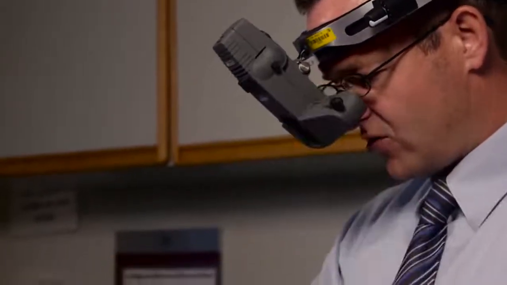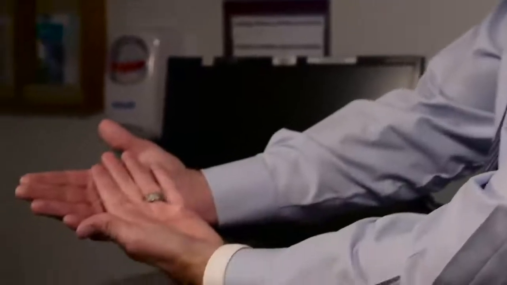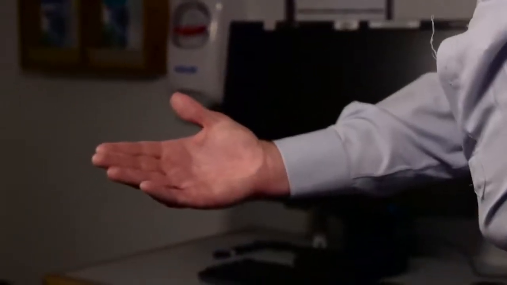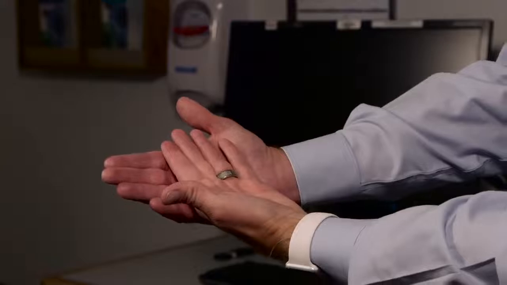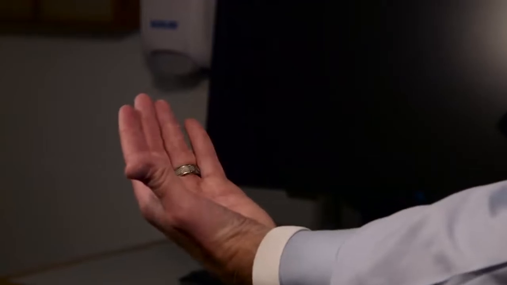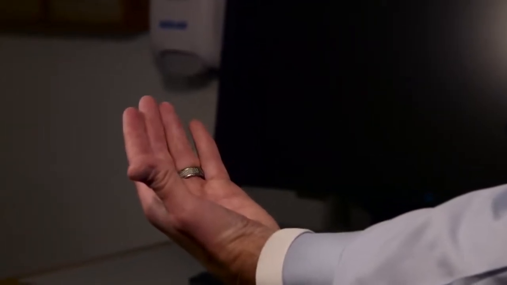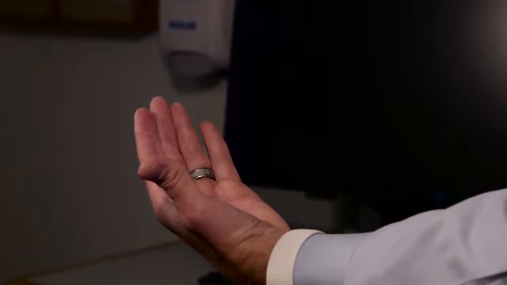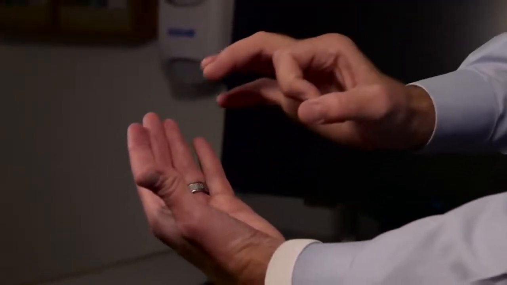All right? And then as you look through, you're going to see a beam of light. And I'm going to turn that up to its highest because we're kind of lit up here in this room. In a dark room, it'll be a lot easier to see. The beam has different sizes. There's a wide beam, a medium beam, and a small narrow beam. So 3 different sizes.